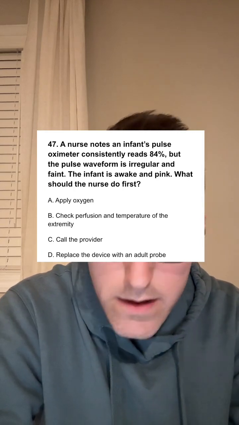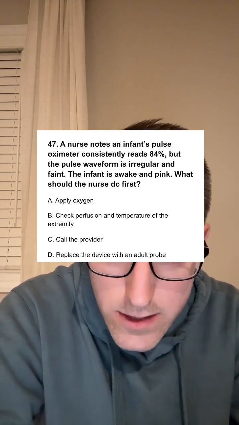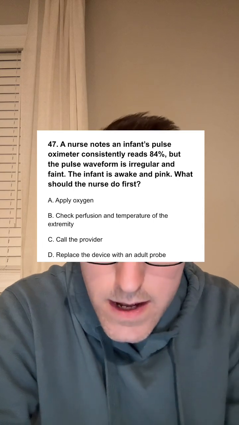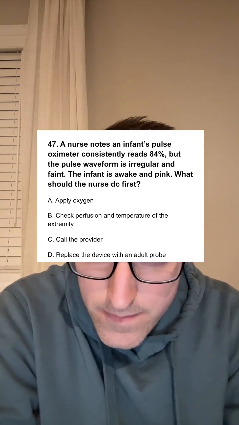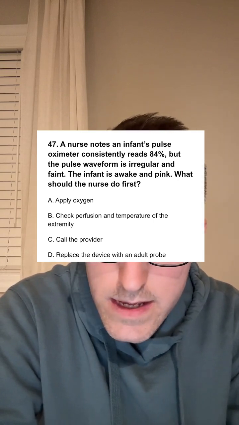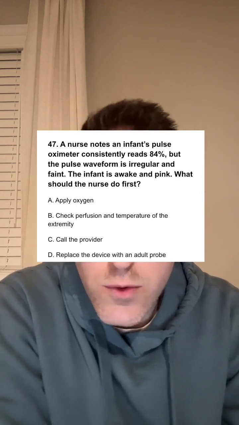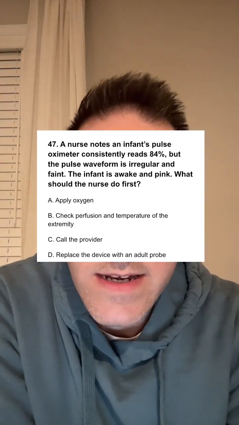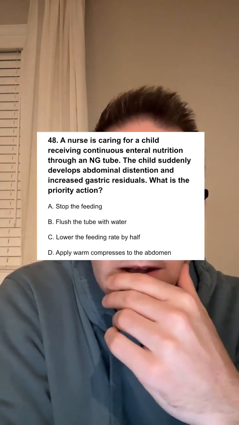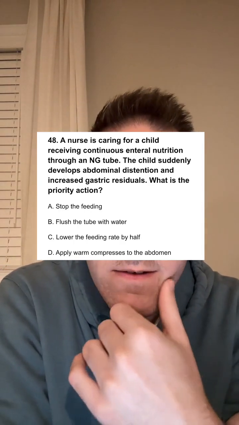Your waveforms are regular, faint, which tells me it's not reliable. Okay, so we need to reassess. All right, and for C, yeah, you must assess your equipment. And D, adult probes distort readings. Okay, so that's why it's not D. All right, good job, guys. I think the majority of you got that. All right, Regina, thanks for the follow.